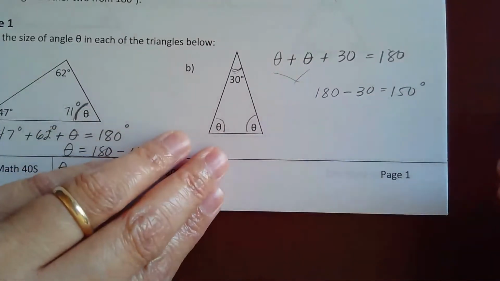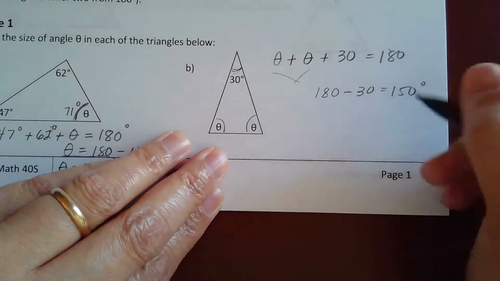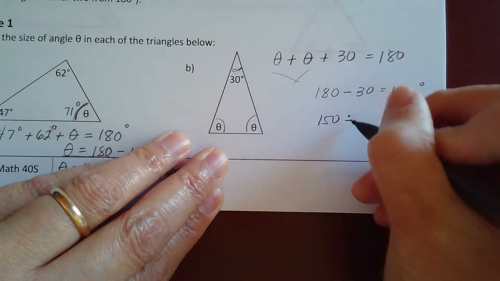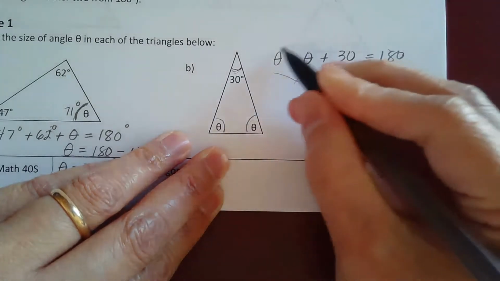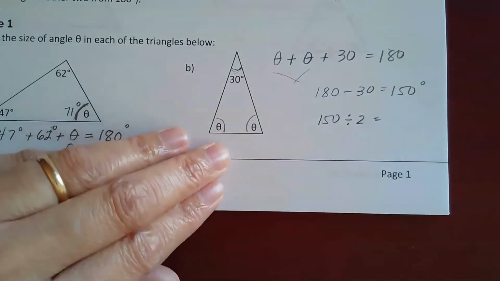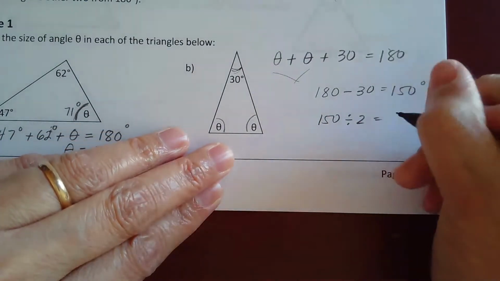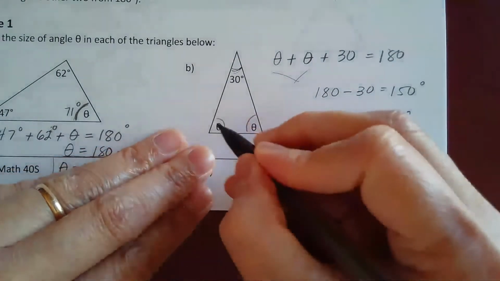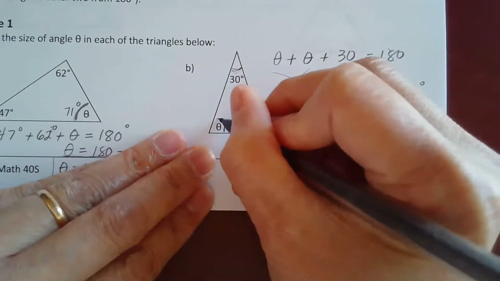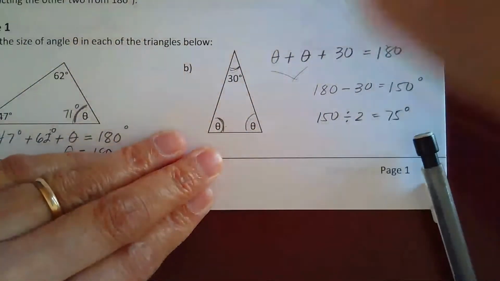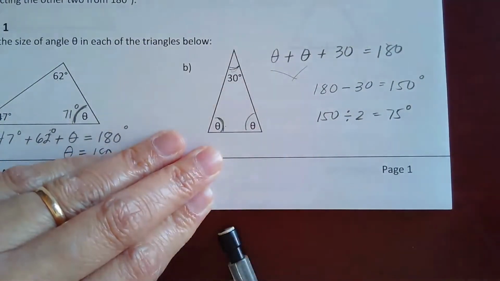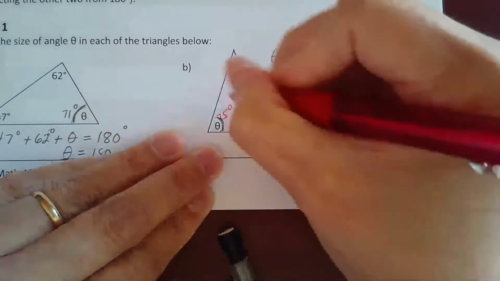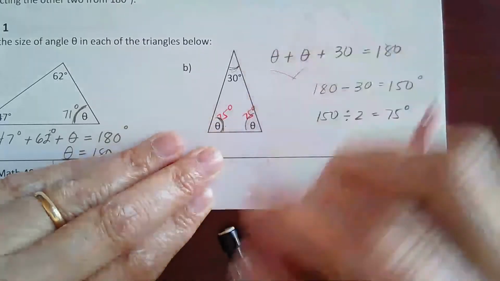So what we need to do is divide it by 2, because I have to split it between the two angles. 150 divided by 2 is going to give me 75 degrees. So this theta here, that theta there, is 75 degrees, and then this theta here is another 75 degrees.